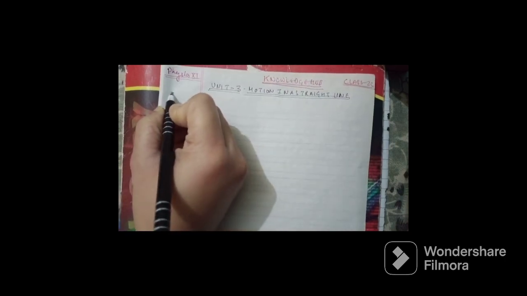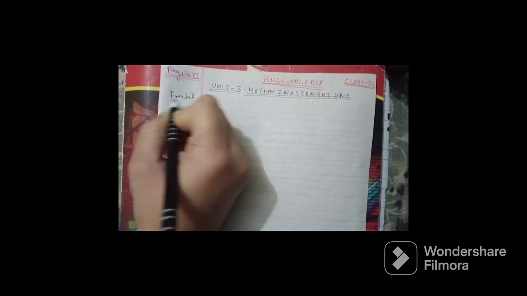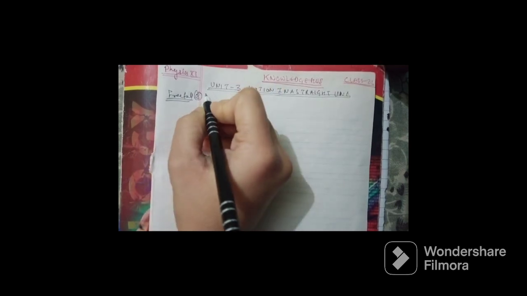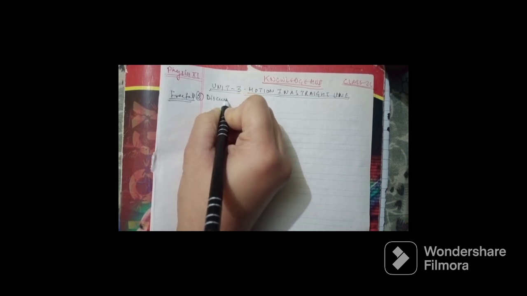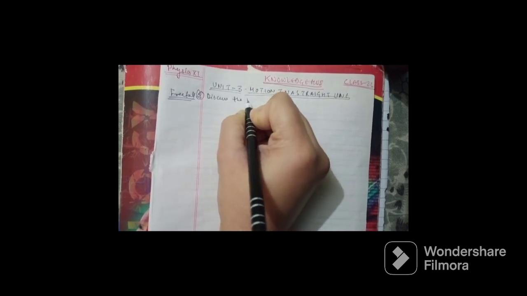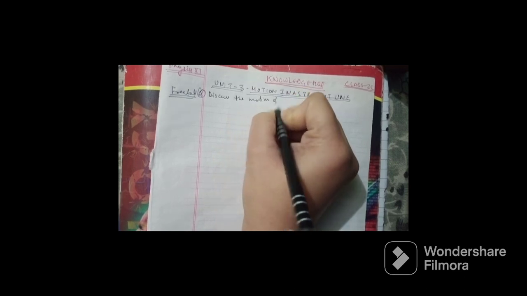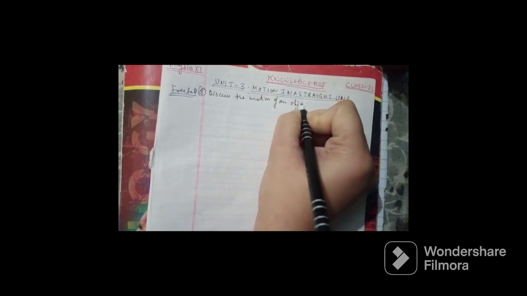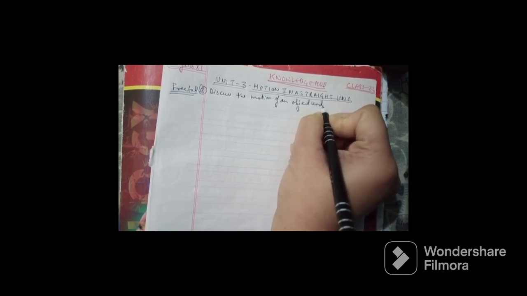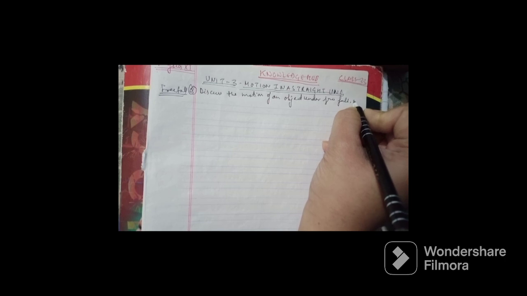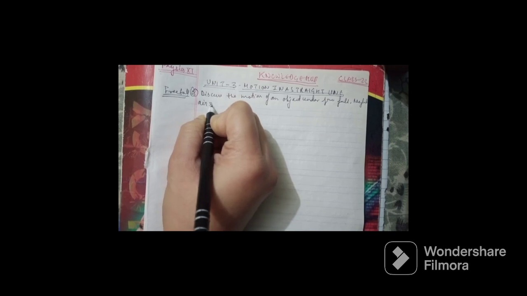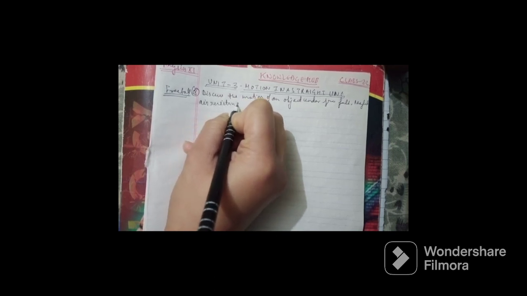This is the question for free fall. The question is: discuss the motion of an object under free fall, neglect air resistance. So that is what we have here.